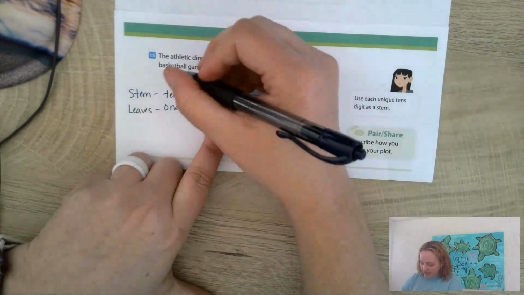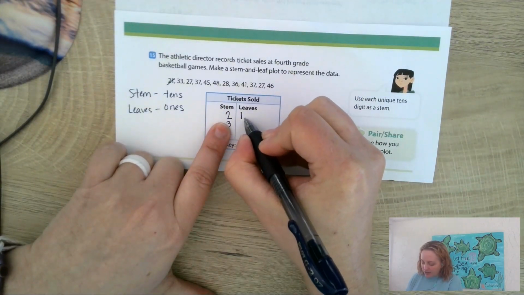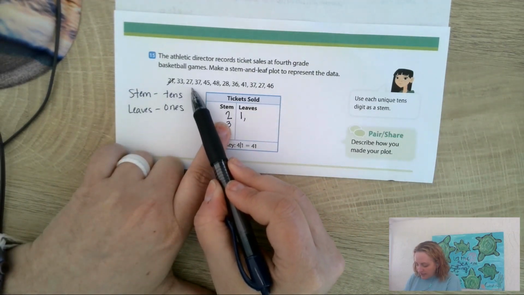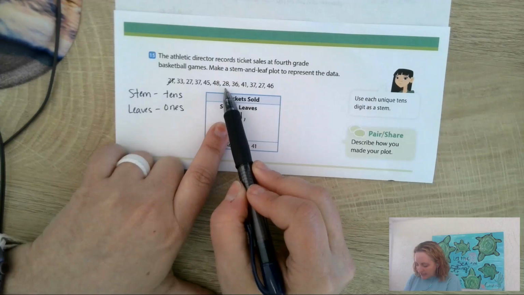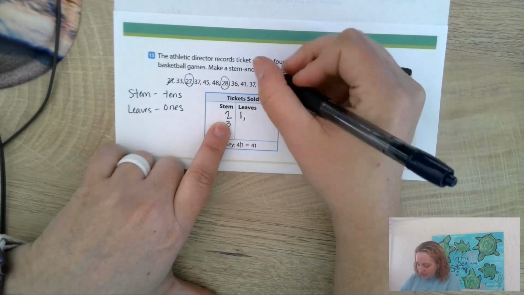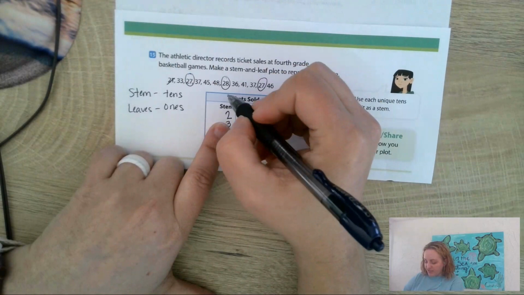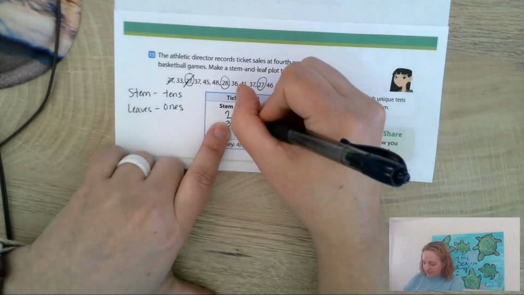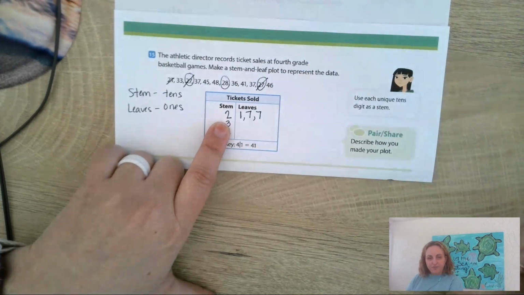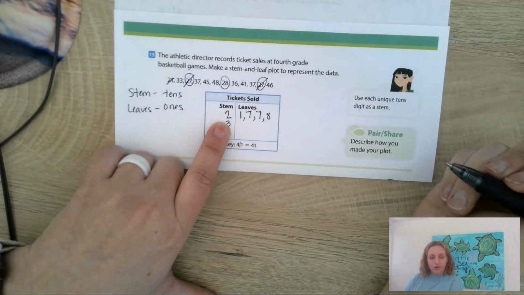My smallest 20 is 21, and again, I cross it off, and remember, you just put the 1, and then you put a comma. All right, I see a 27 here. Let's see here. I see 28, so I'm going to circle them just to make them easier to see. 28, and I see another 27. So what I have to do is 27 is the next smallest number, so I do 27. There's another 27, so I put another 7. And then I put the 8 for 28.